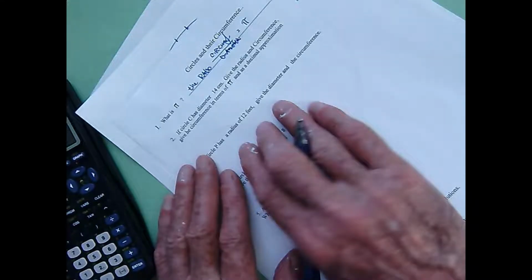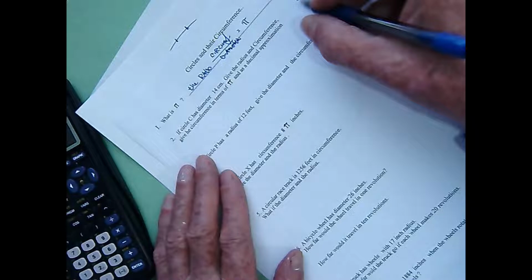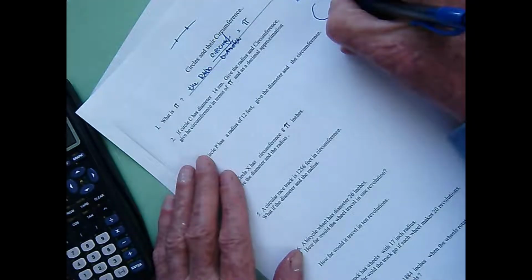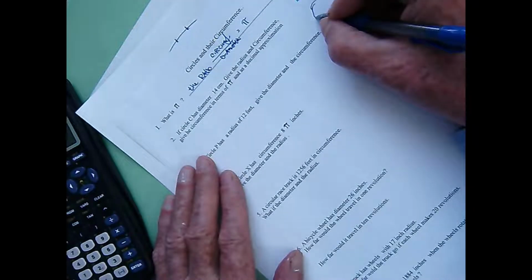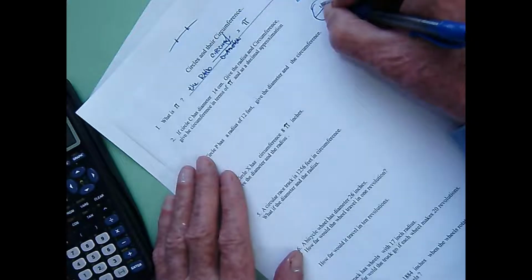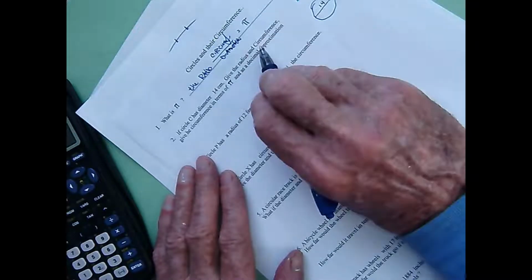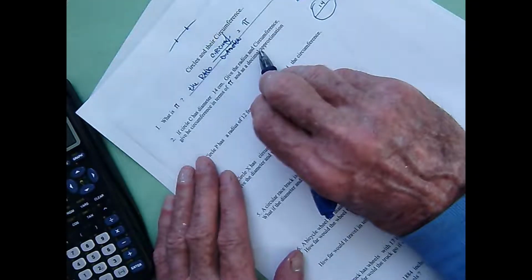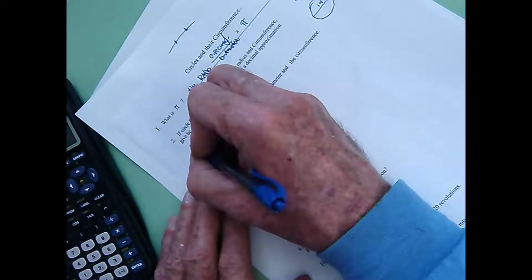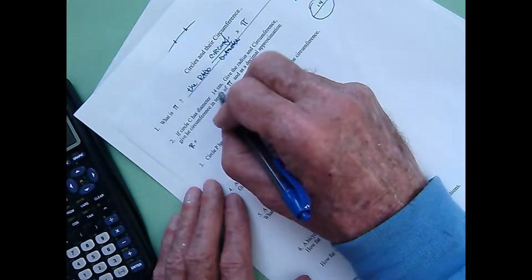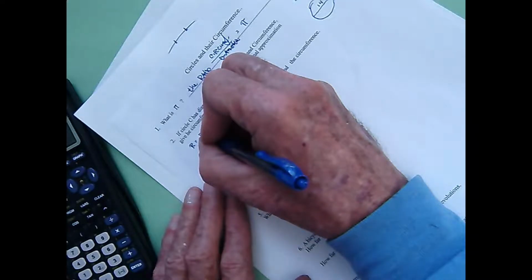If a circle has diameter 14 centimeters, let's make such a sketch so I can keep that thought in mind. A diameter of 14. Give the radius and the circumference. Well, the radius is always 1/2 of the diameter. Since the diameter was 14, that would be 7 centimeters.